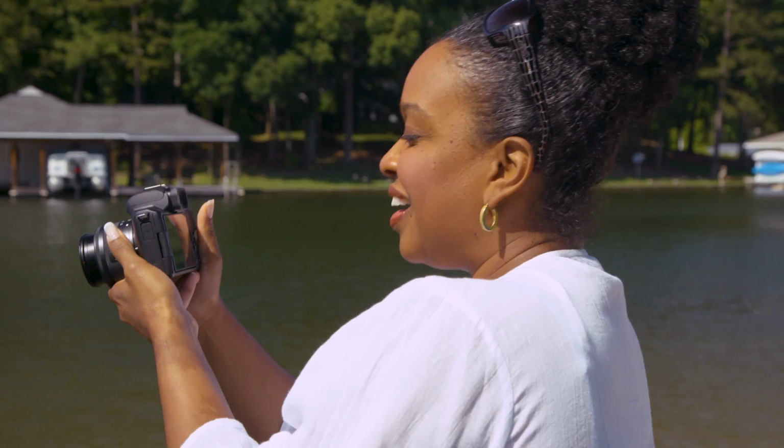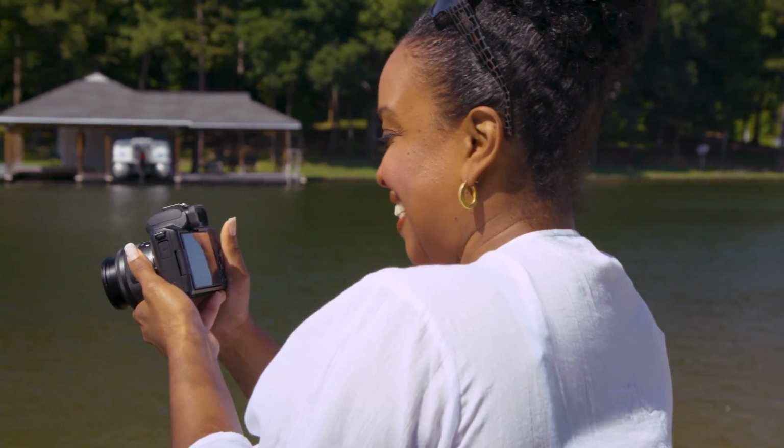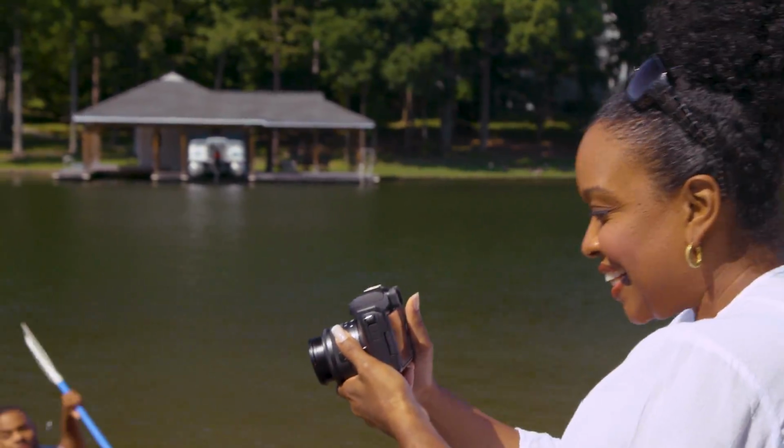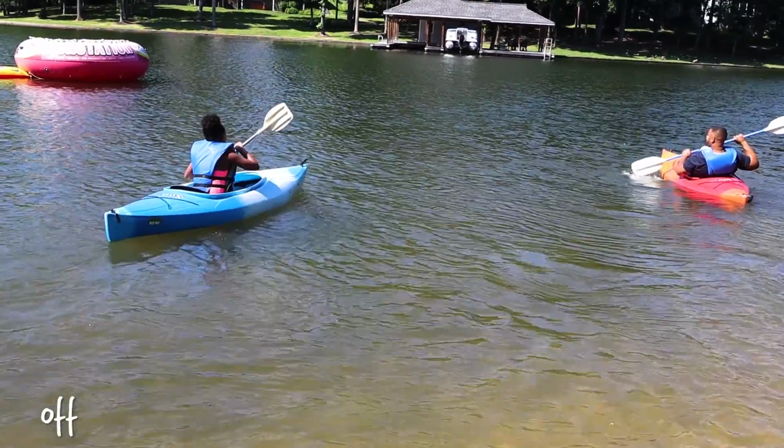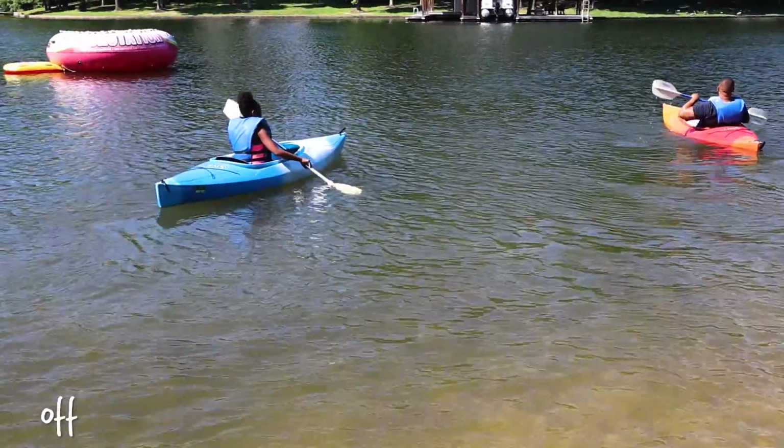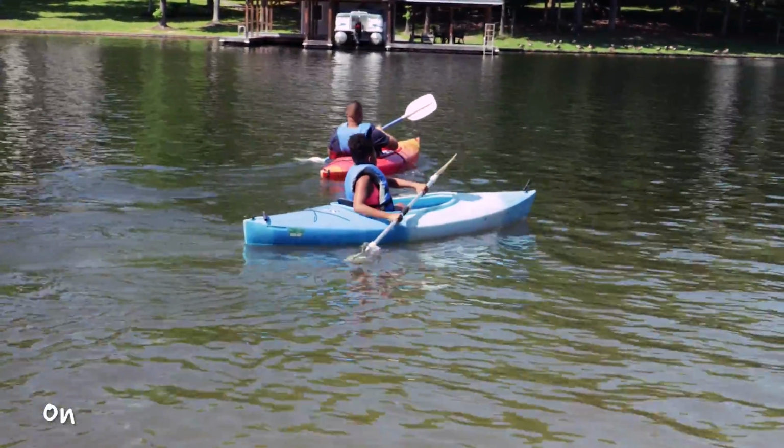The compact size of the EOS M50 makes it easy to record video on the move, but this means potentially shaky footage. Turn on Image Stabilization and let the camera smooth out your shots.